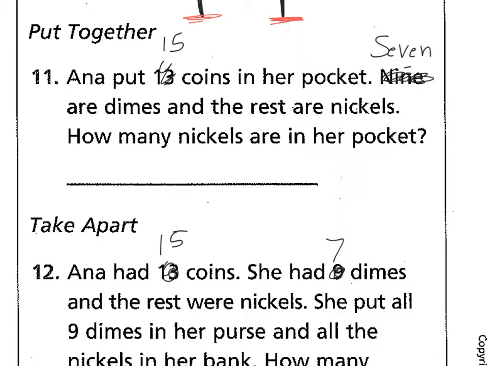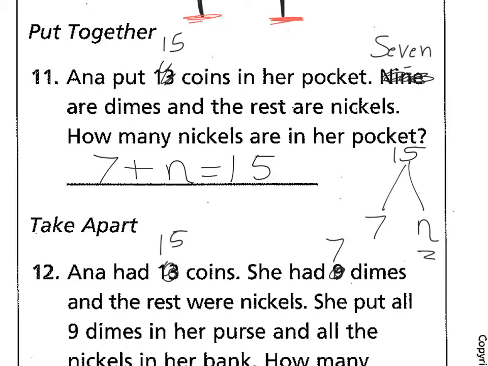So here I'm visualizing she has a total number of coins, 15. So that goes to the top of my break apart drawing. And 7 of them are dimes. And how many nickels does she have? That's my other partner. So I would say she has a total of 7 dimes plus a total of, I don't know how many nickels. How many coins is that in all? That is 15 coins. This would help me solve for n nickels.